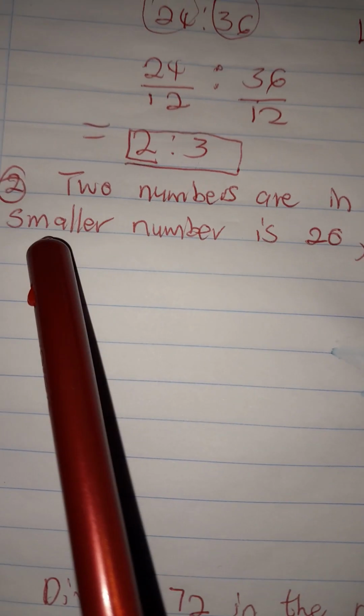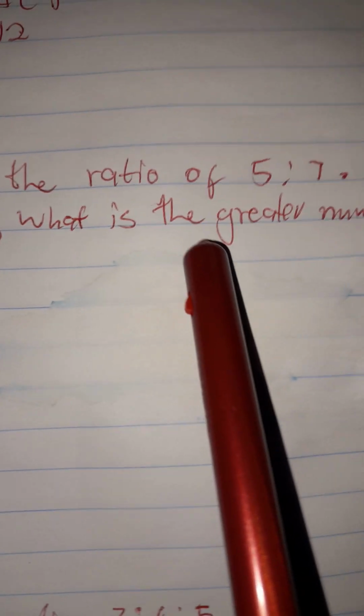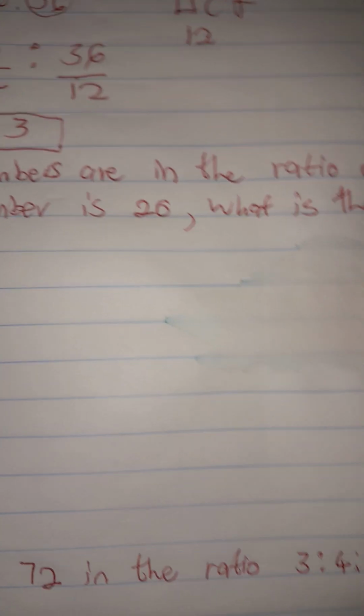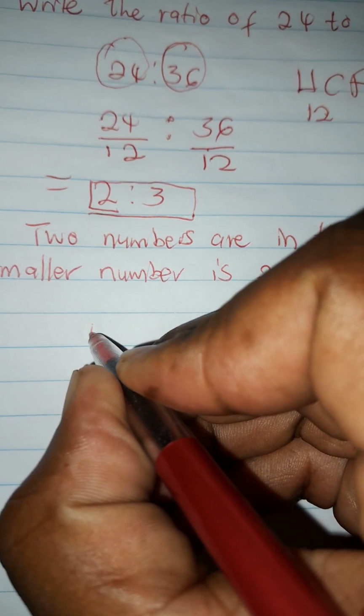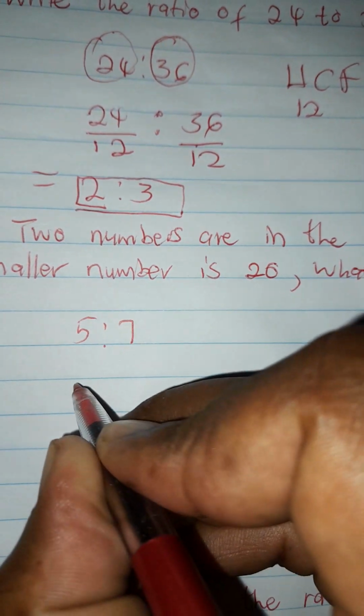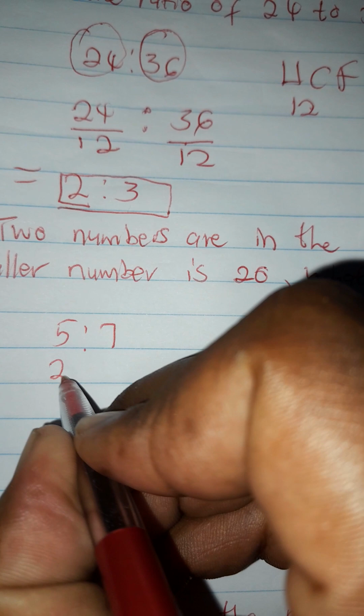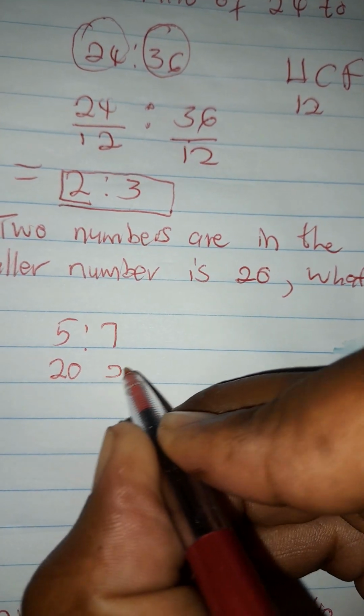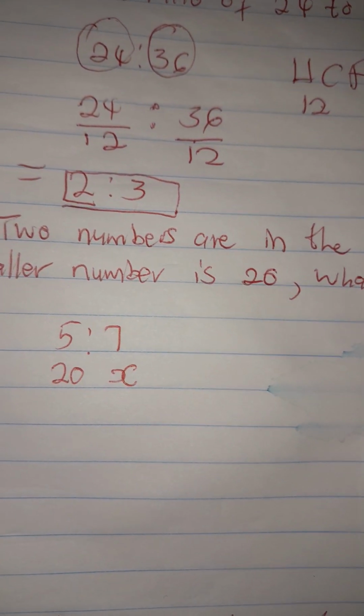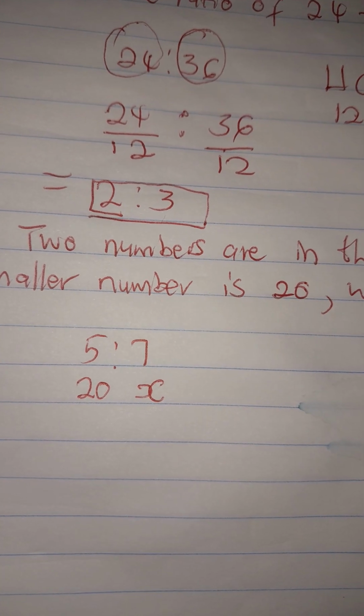The second question says two numbers are in the ratio of 5:7. If the smaller number is 20, what is the greater number? First things first, we have 5:7. They said the number for the smaller part of the ratio is 20. What about the greater number? We don't know. Let that number be x.